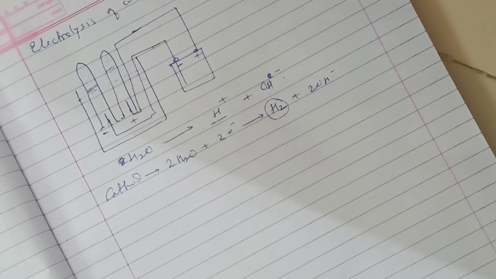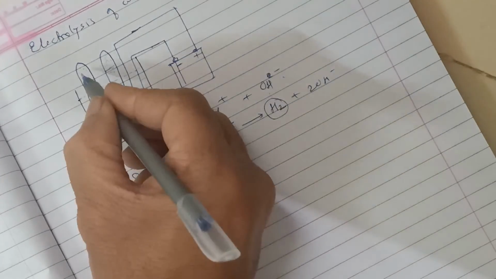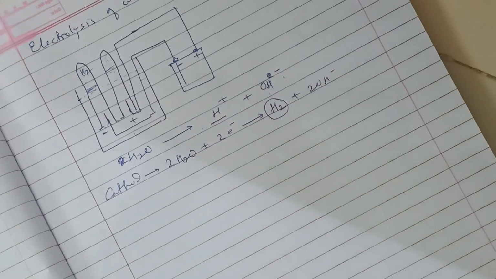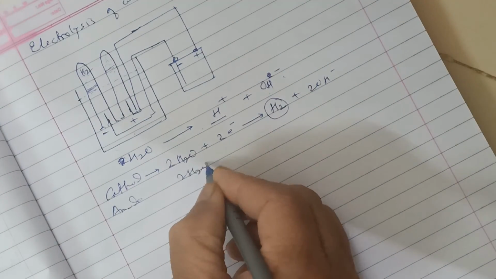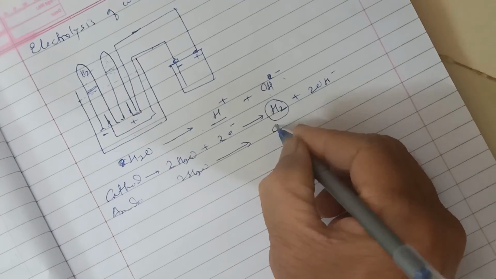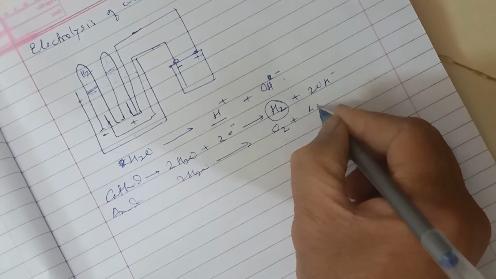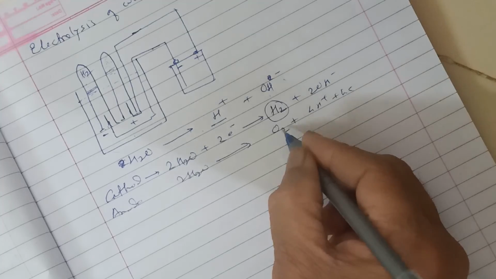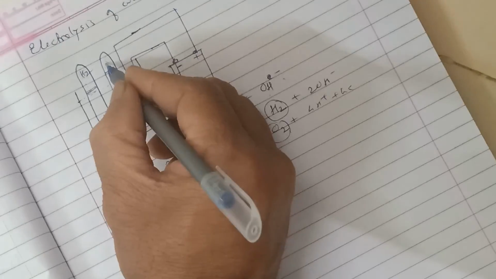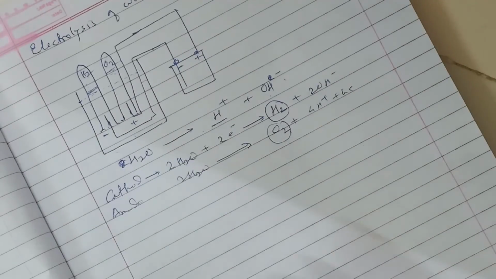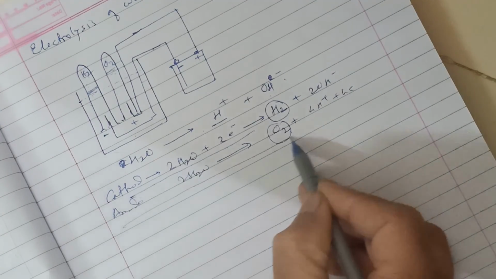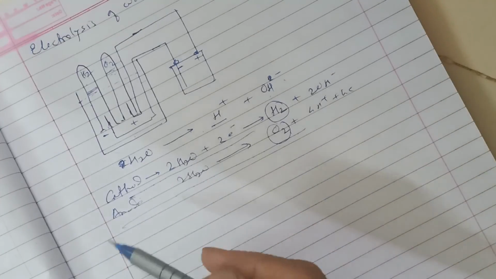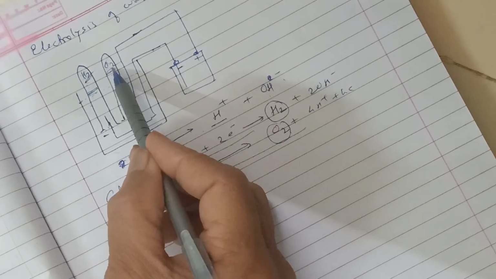At the anode, when water is oxidised, oxygen and hydrogen ions and four electrons are formed, and oxygen is collected at the anode end. So this is the cathode and this is the anode. Water is electrolysed to form hydrogen gas and oxygen gas separately.